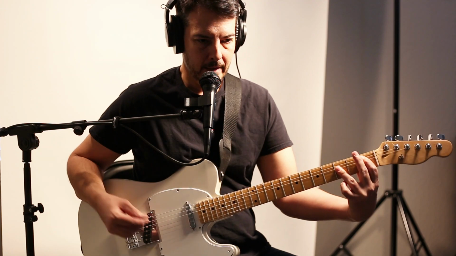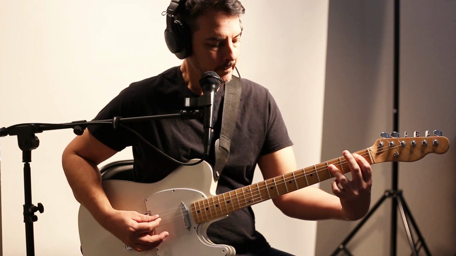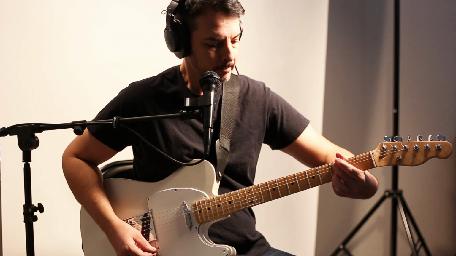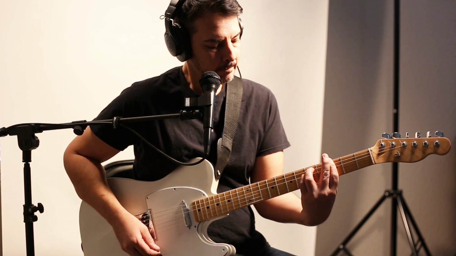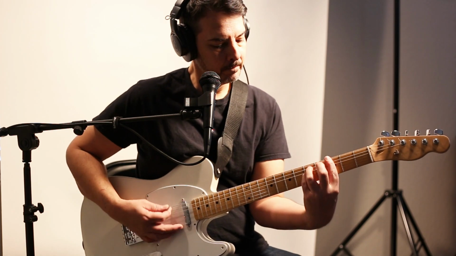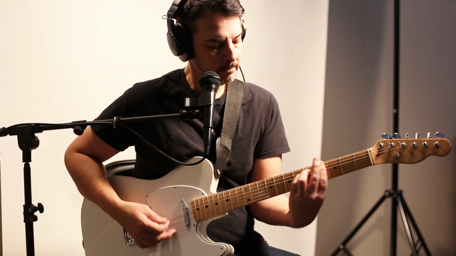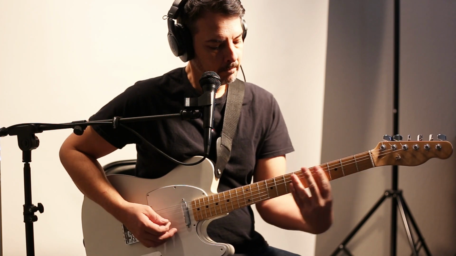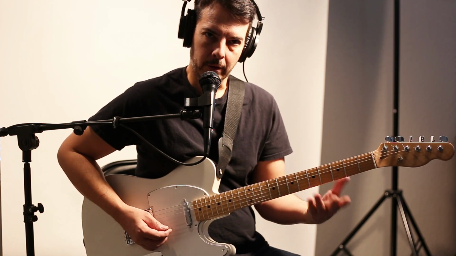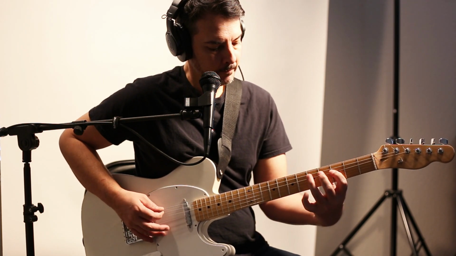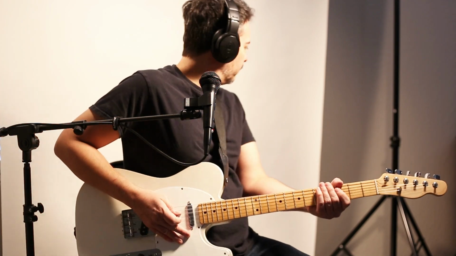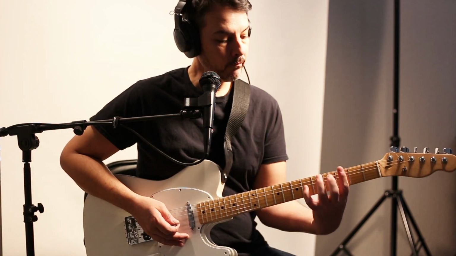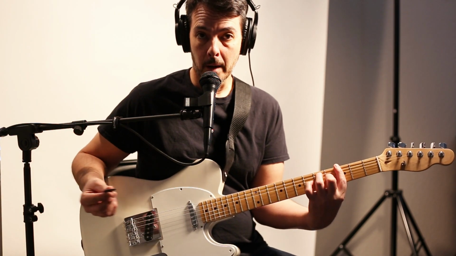You have a B flat down here at the first fret. So it's the same chord that way. You could turn them all into dominant 7th chords.